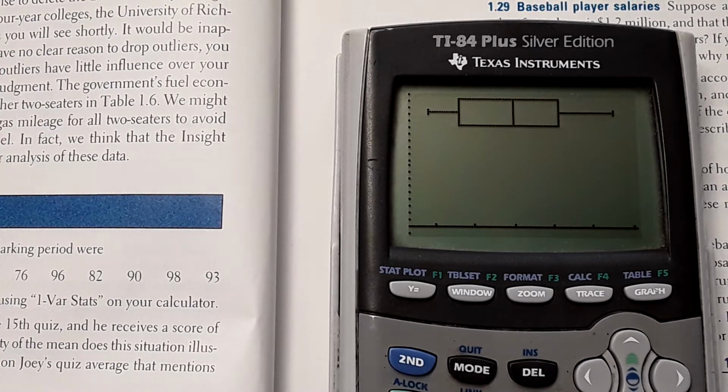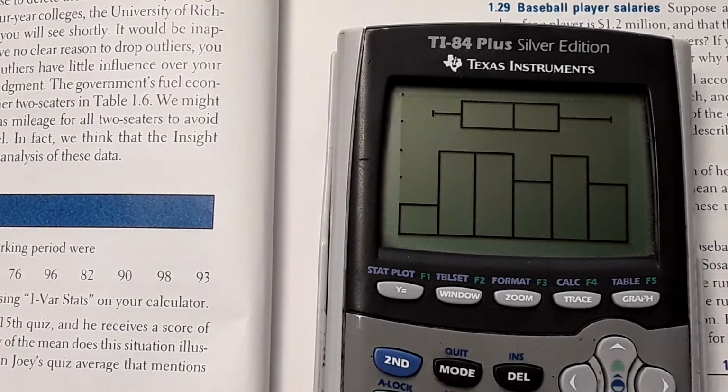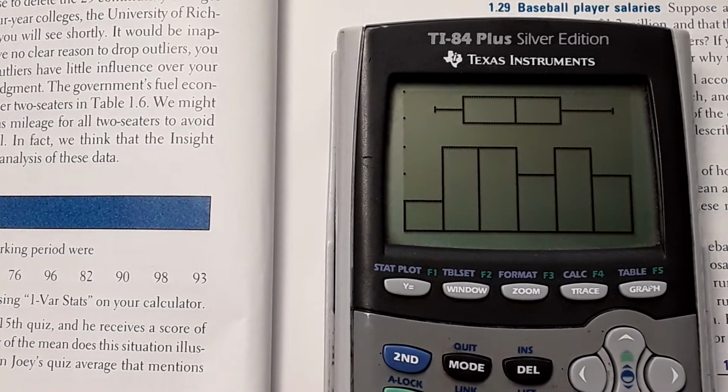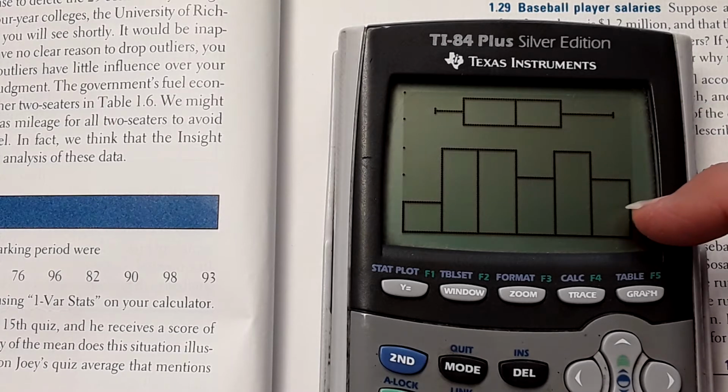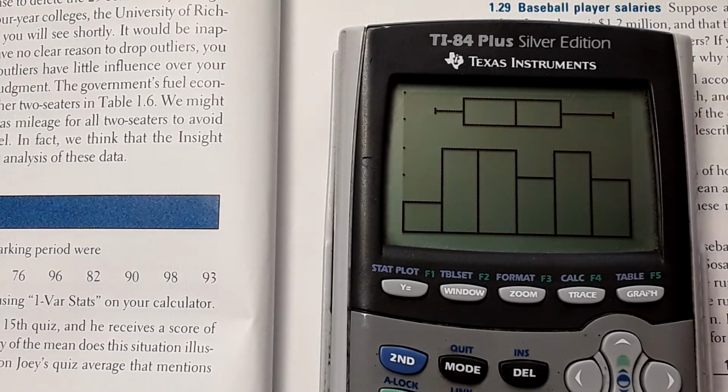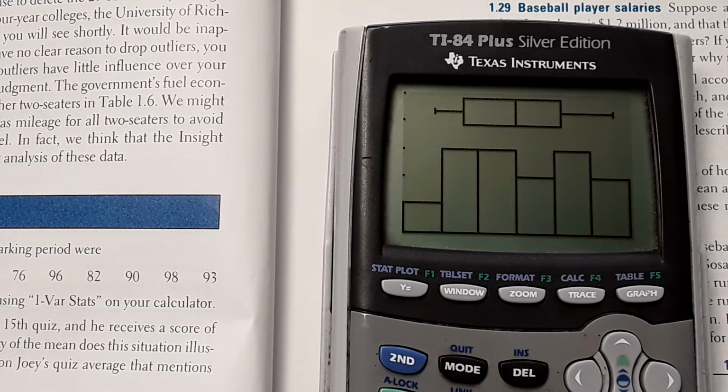So I just want to show you something real quick. You don't have to know how to do this, but I just want to show you. Okay, so what I did is I changed my window a little bit. And so now you can see what a histogram versus the box plot looks like. It's not great, but you can see it's somewhat symmetric. I mean, it goes up and down.